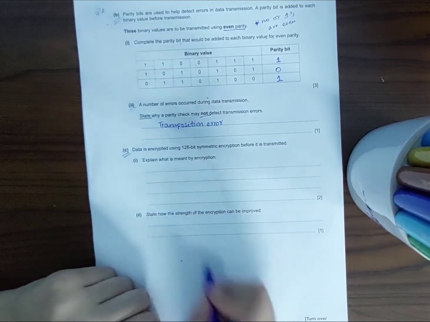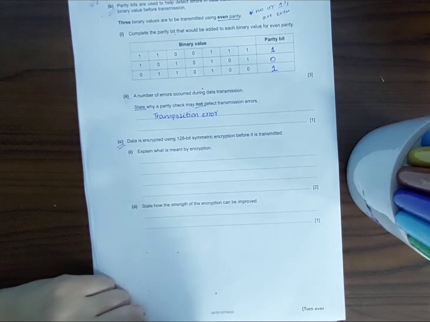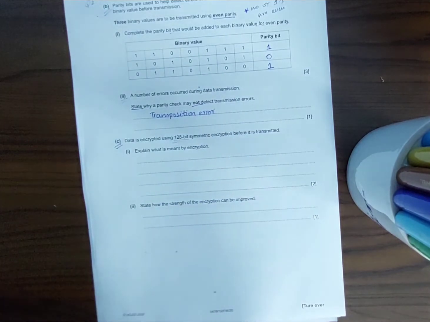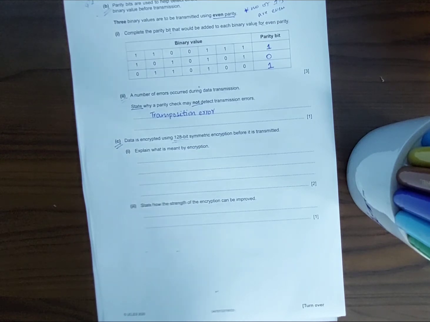Okay, now part C of this question says that data is encrypted using 128-bit symmetric encryption before it is transmitted. Okay, so it is a long key. Fine. Then explain what is meant by encryption. So you have to provide 2 valid points for this. So for this you can write that it is a security method that applies an algorithm that makes your data meaningless, and your plain text is converted to ciphertext. Okay, and data secured by encryption needs a key to be encrypted and decrypted. So you can write 2 of these points over here.